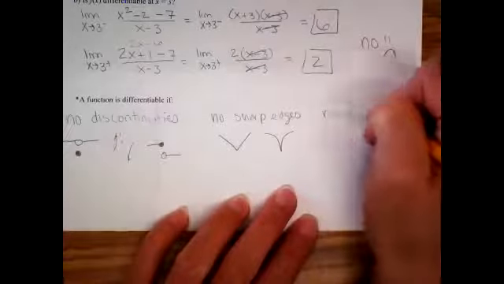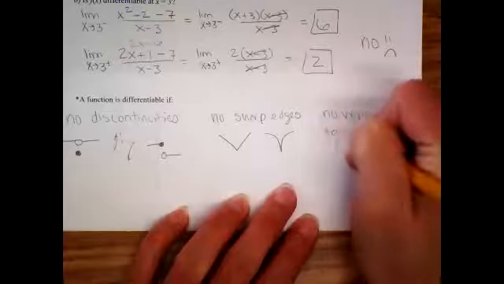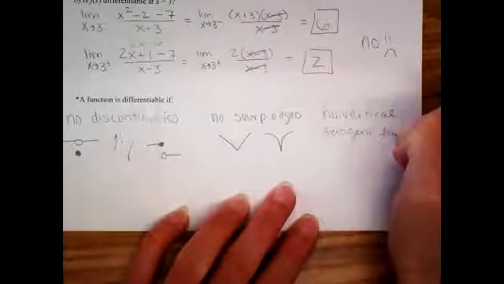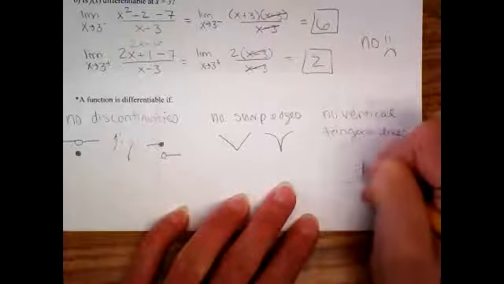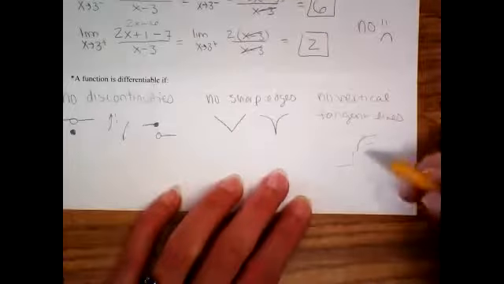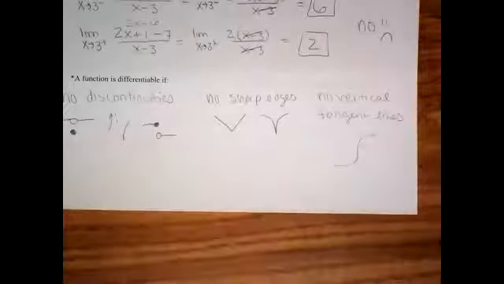Everyone always forgets the last one for some reason. It is no vertical tangent lines, which would look something like this, where the graph goes vertical in the middle. The reason why is, let me ask you, what is the slope of a vertical line? By definition, you can't get an answer, which is maybe why people forget that one. So we're going to look at these ones on the back.